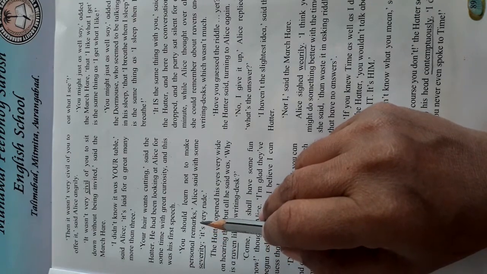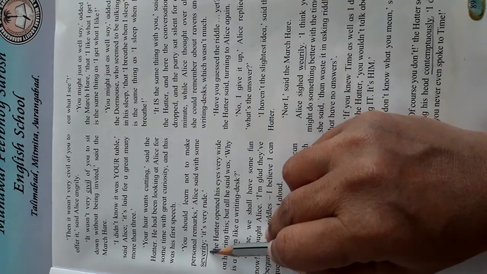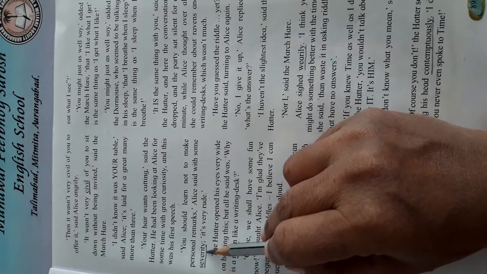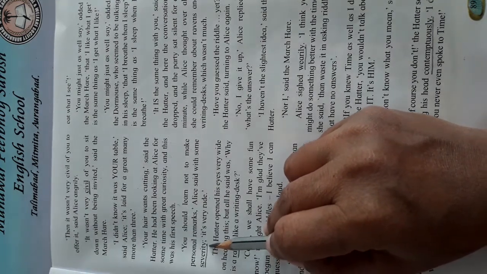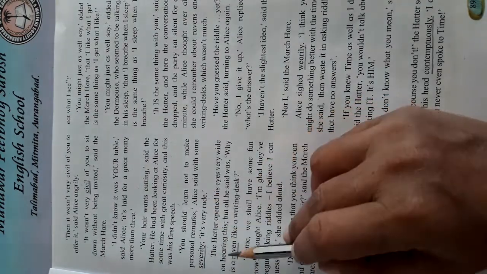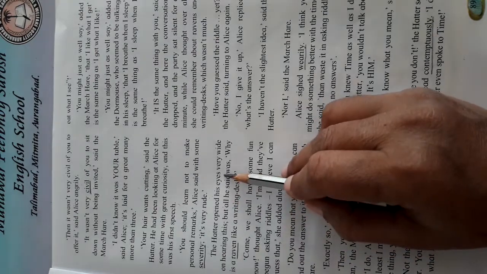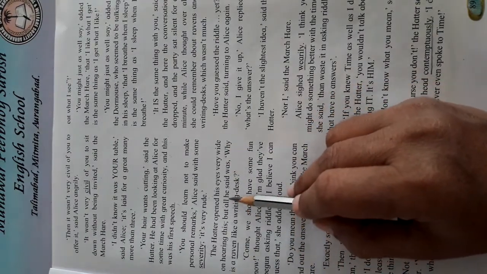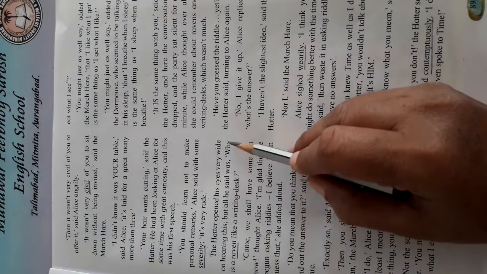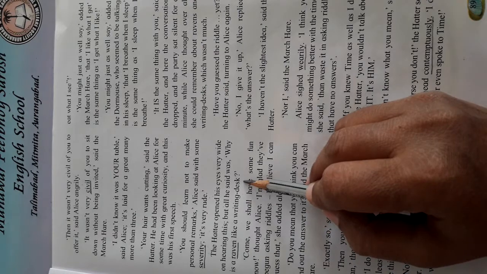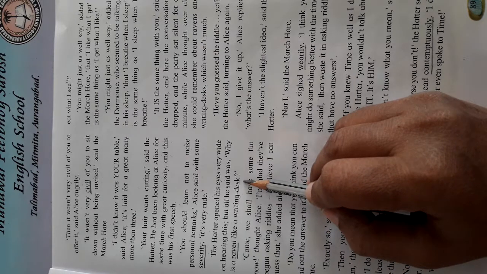Here, severity means sternness. Means very rudely she was saying this. The Hatter opened his eyes very wide on hearing this, but all he said was, why is a raven like a writing desk? What did Hatter do?